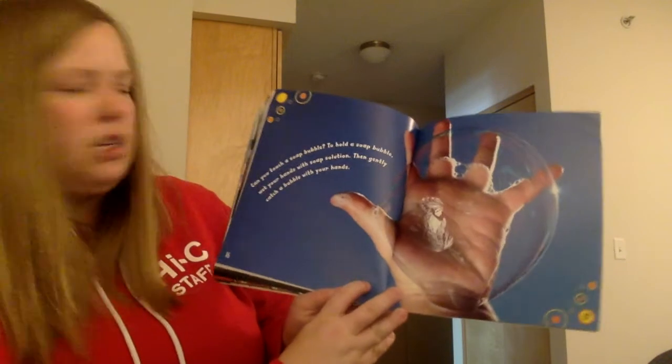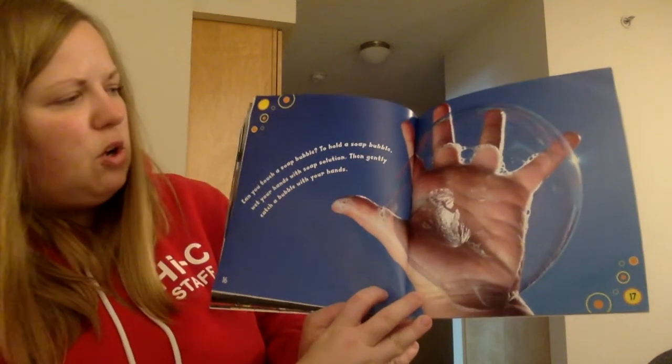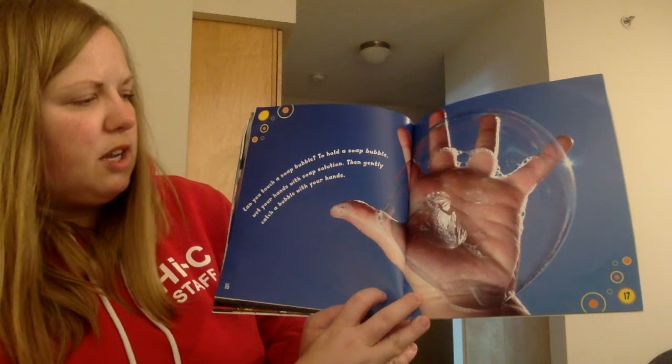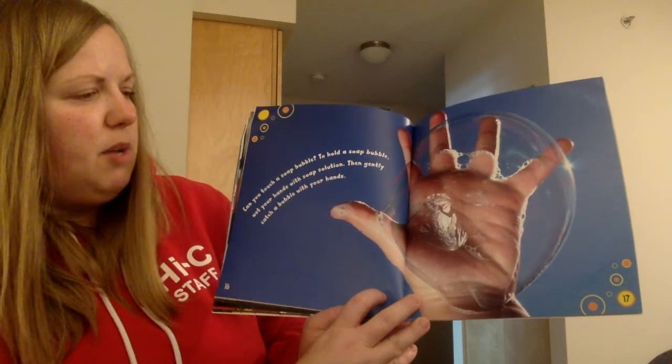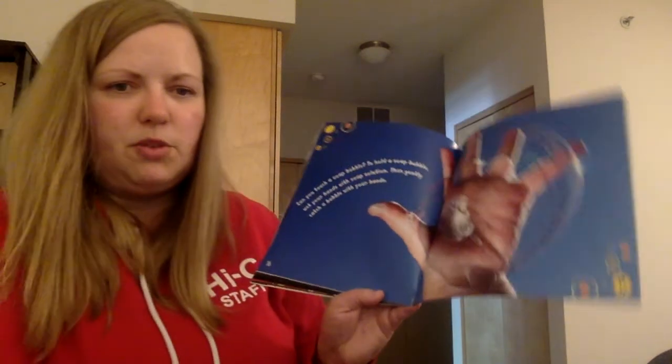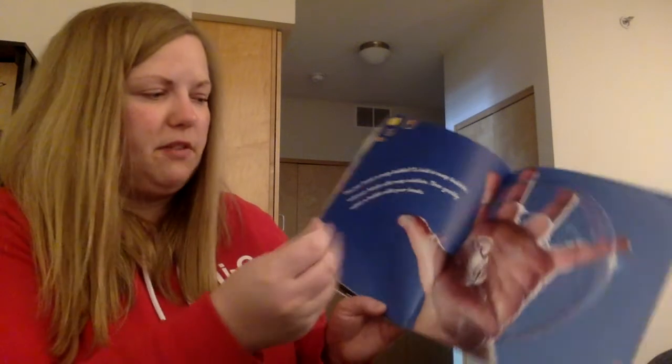Can you touch a soap bubble? To hold a soap bubble, wet your hands with the soap solution, then gently catch a bubble with your hands. So if you are ever doing bubbles outside or inside, if you wet your fingers and your hand, you can catch bubbles. That's pretty fun.